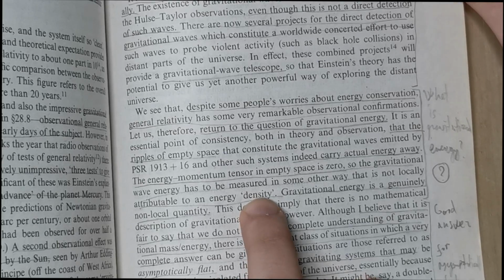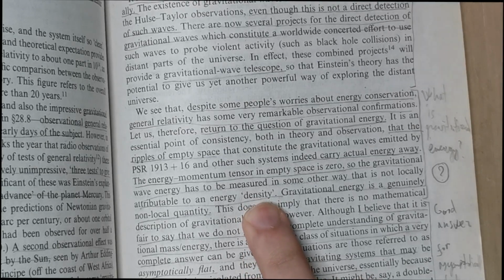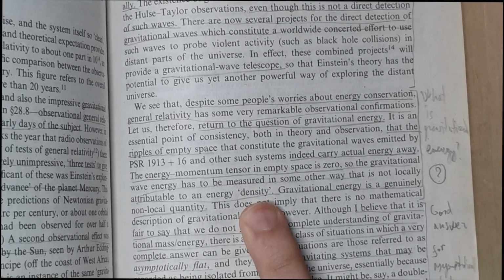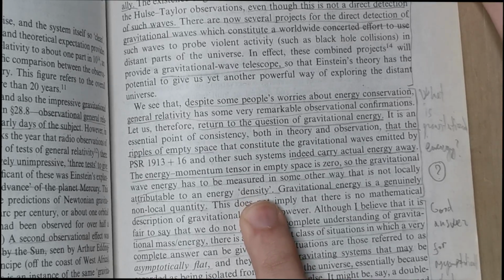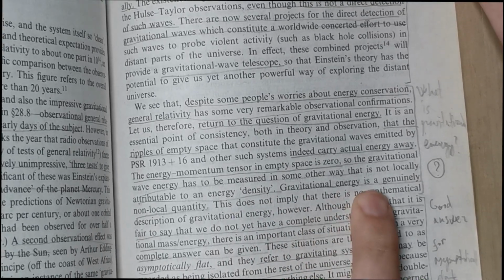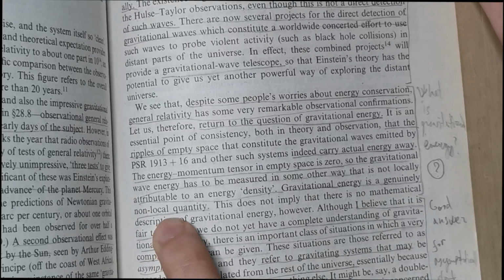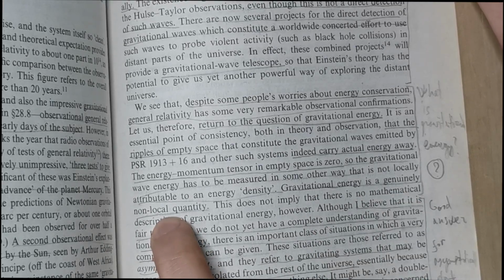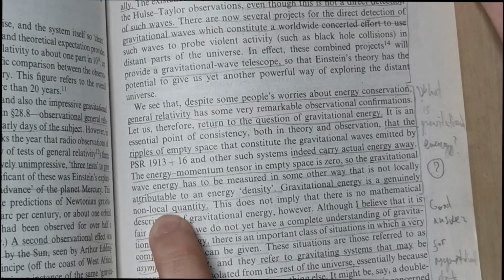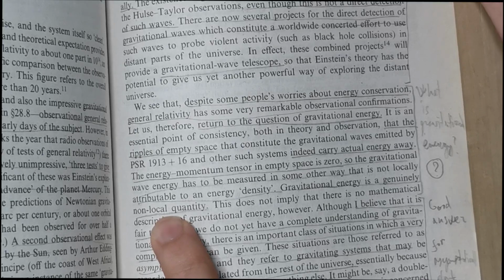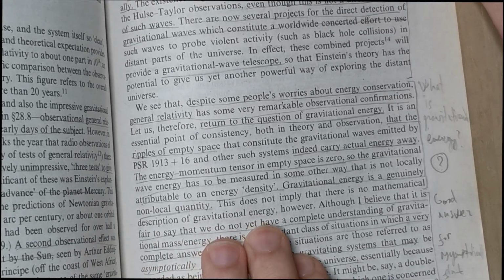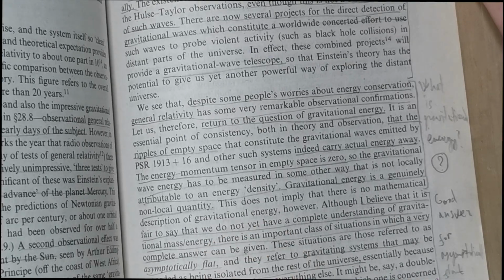So basically he is saying that we cannot measure gravitational waves using the same tool we've been using for the general theory of relativity, like the energy momentum tensor. And gravitational energy is a genuinely non-local quantity, and it sounds bad because in physical theories we have the principle of locality, so probably he will need to fix that later.